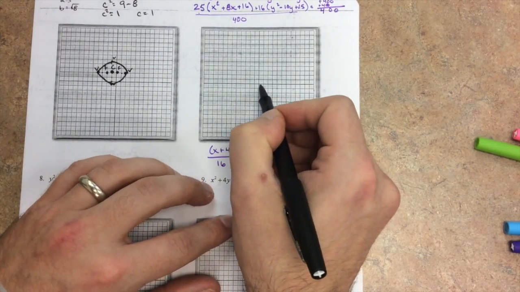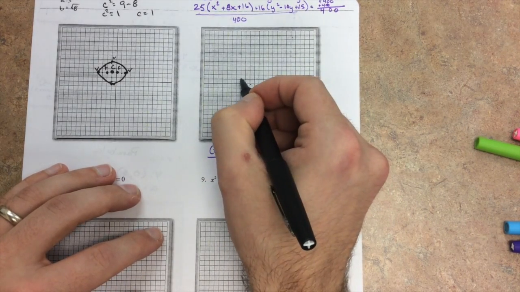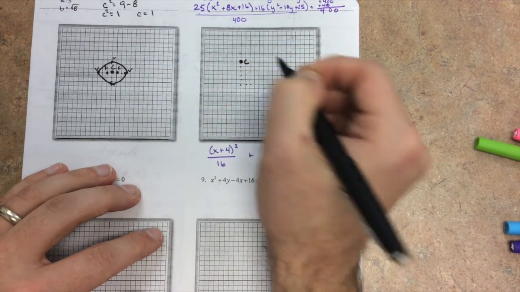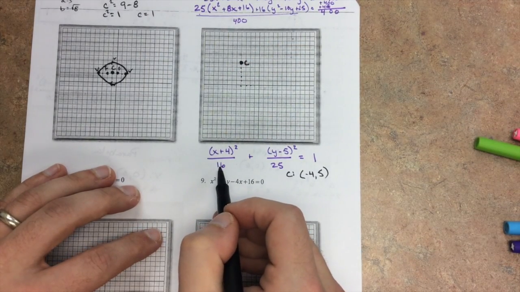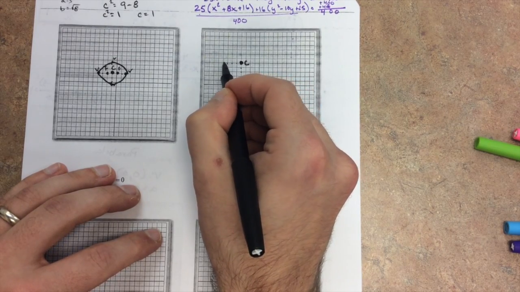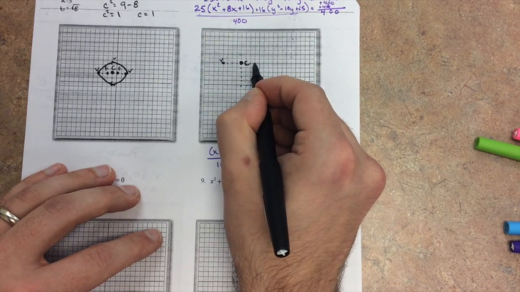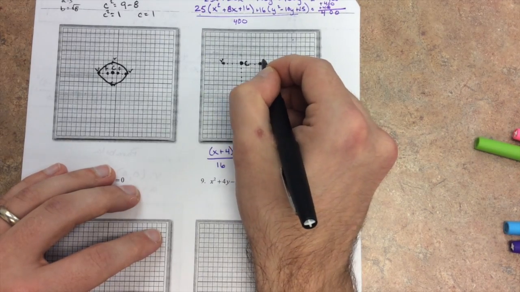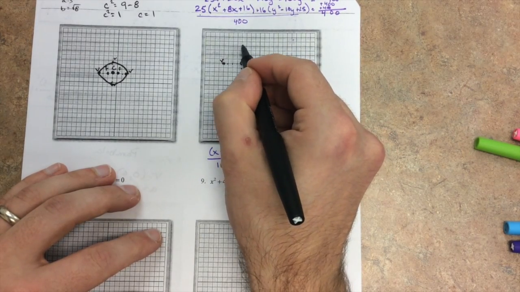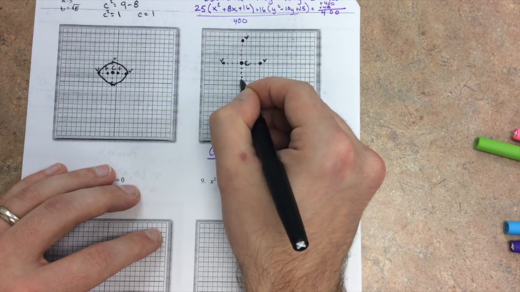So we're going to go from the origin. 1, 2, 3, 4, then up 5. 1, 2, 3, 4, 5. That's my center. I'm going to go from my center, left and right 4. 1, 2, 3, 4. Vertex. 1, 2, 3, 4. Vertex. I'm going to go up 5. 1, 2, 3, 4, 5. And then 1, 2, 3, 4, 5.